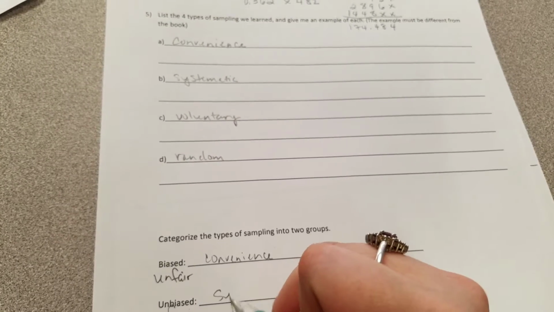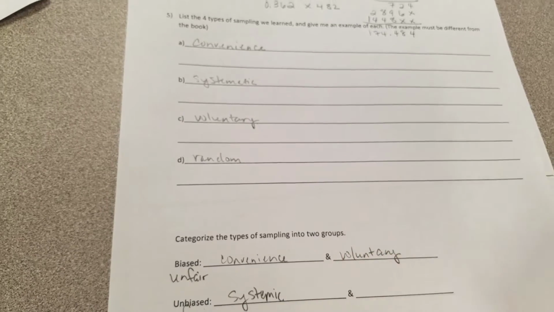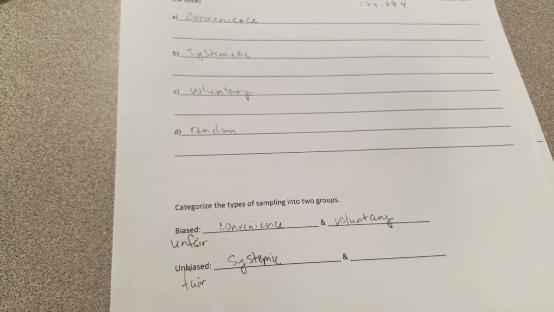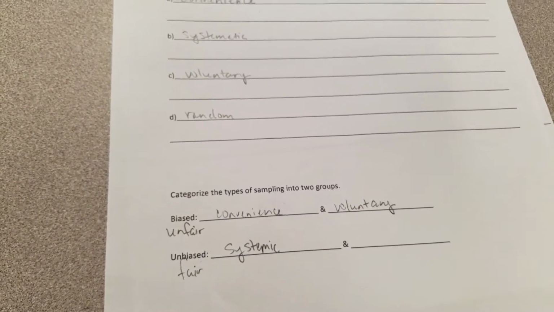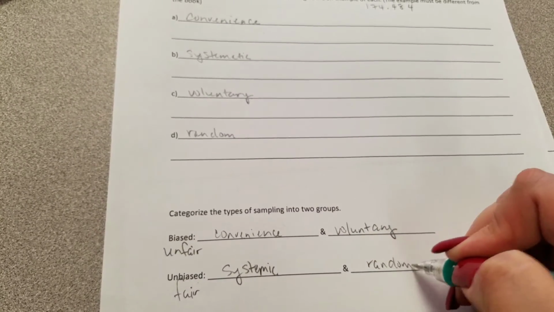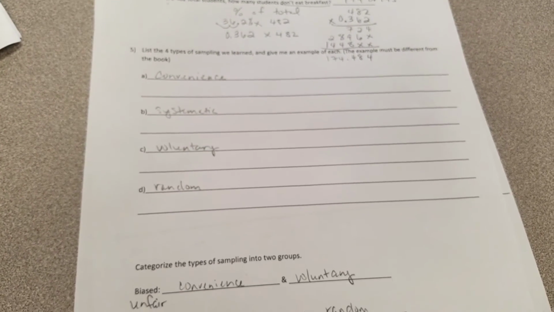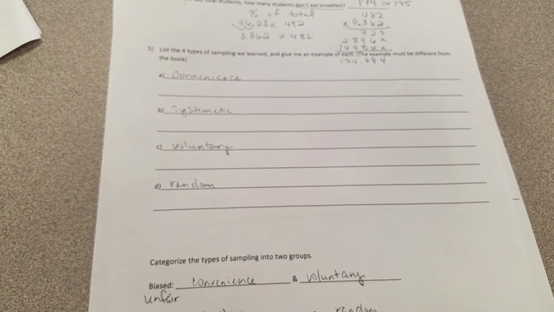So systematic, because you don't know who you're picking if you're doing it systematic. You know you're picking every 4th person or something like that, but you don't know who the person is. And then, of course, random is totally fair. Okay? So again, please make sure that you take the time to look over these and then come in to retake your test when you're ready.